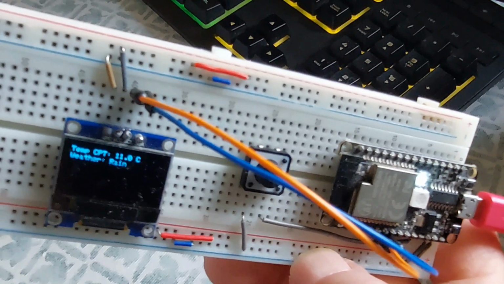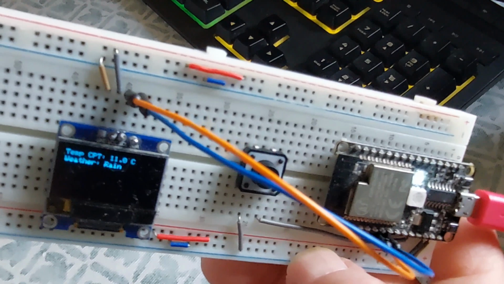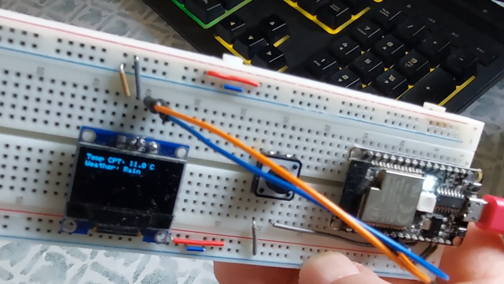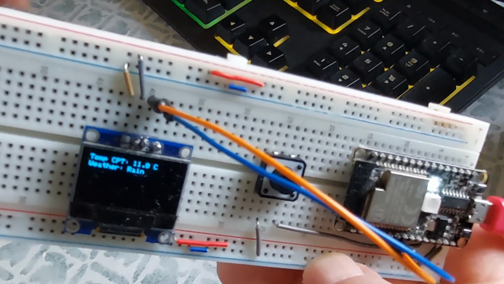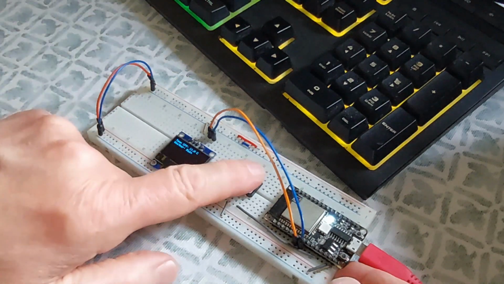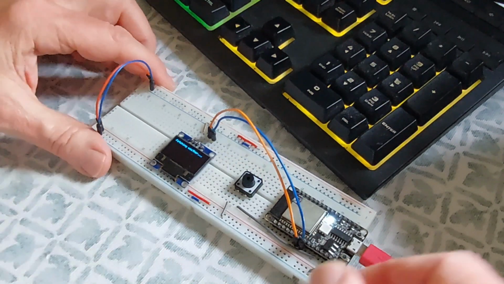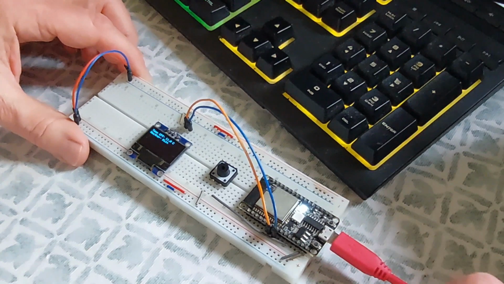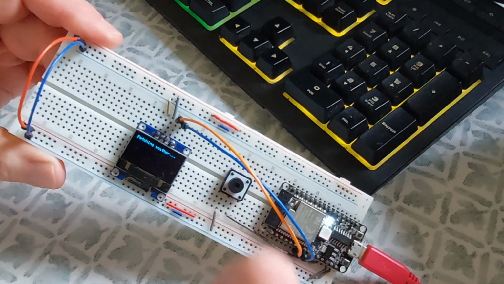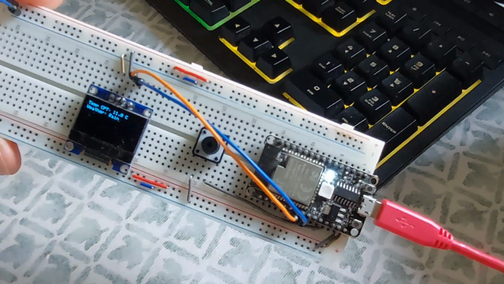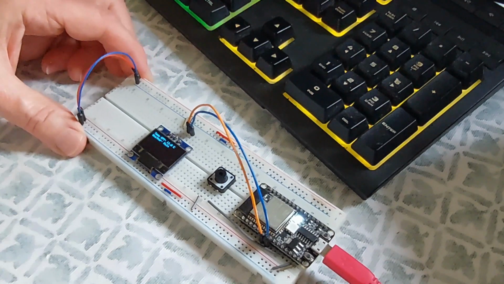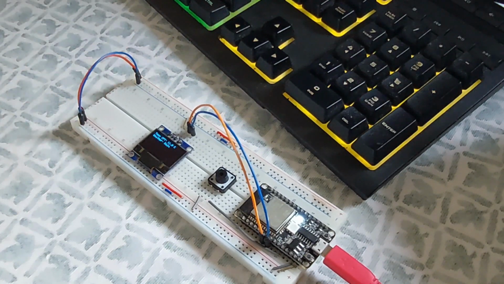Obviously you can't change the description because that comes from the internet in the JSON file. And obviously it is raining outside, so it shows rain. Simple as that. Reset. I like to have a bigger reset button because this one is too small. There you are. So the next one is going to be with the Wemos, the ESP8266.